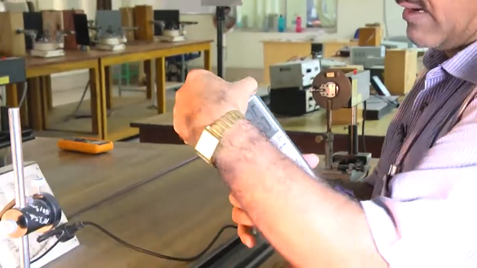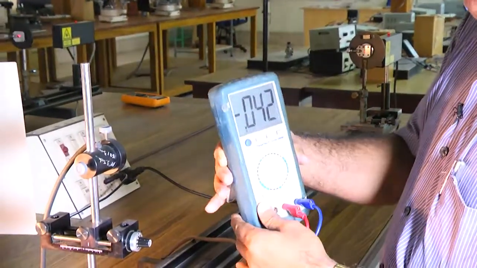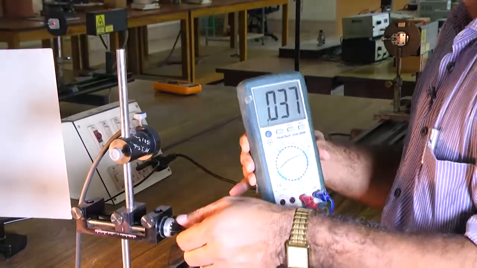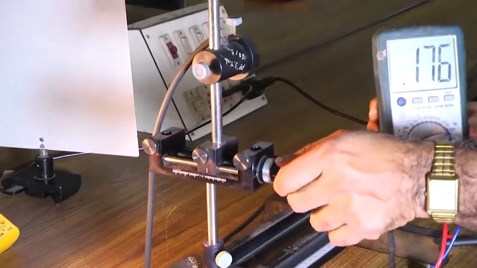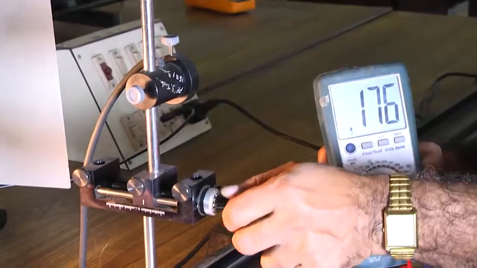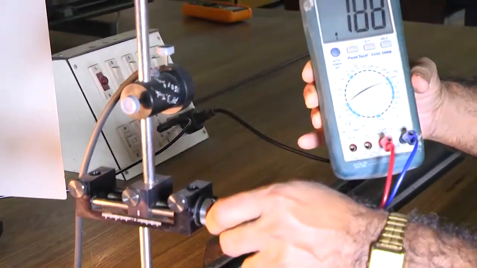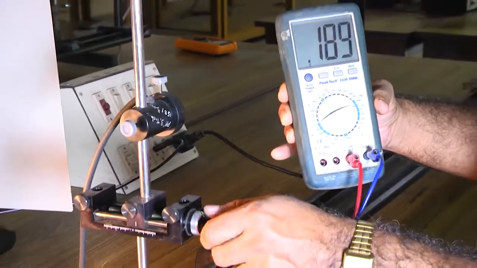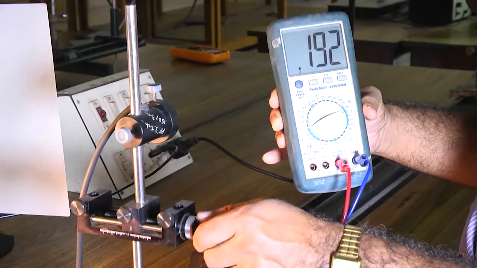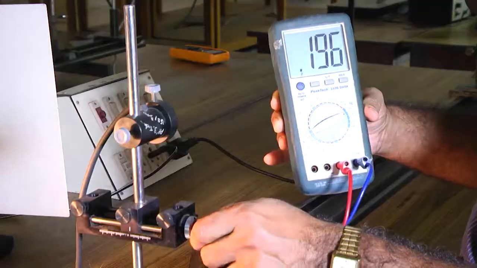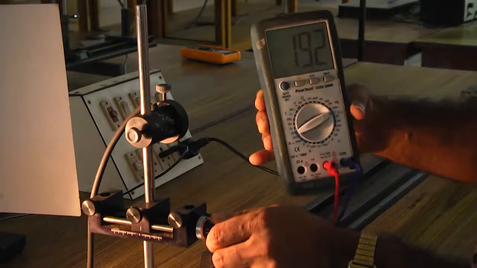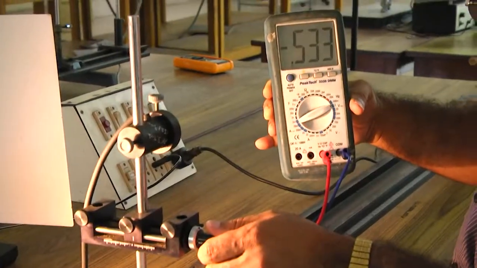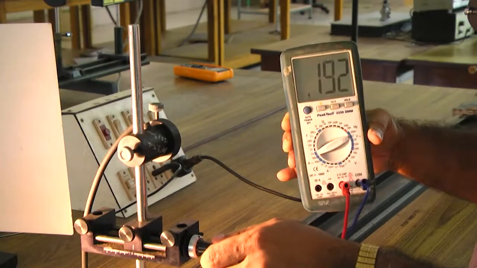Now I will show you the reading. I am just setting at the center, though you could take extremely left or right. When I get the maximum current or voltage, whatever, this is the central position. The reading is giving 190, what happens?